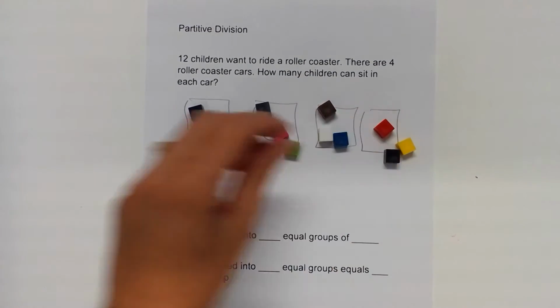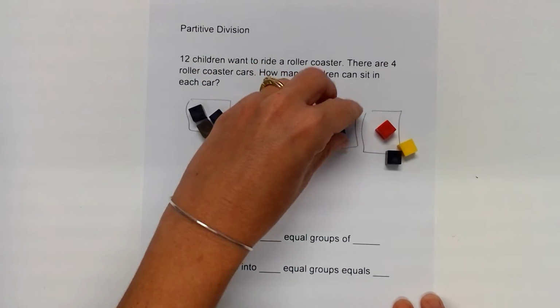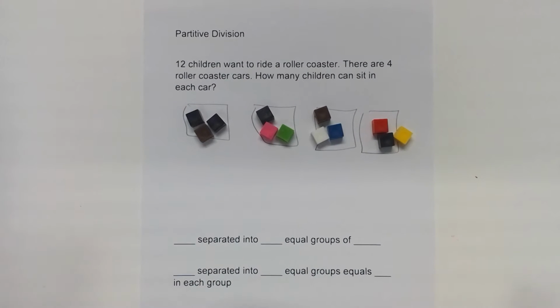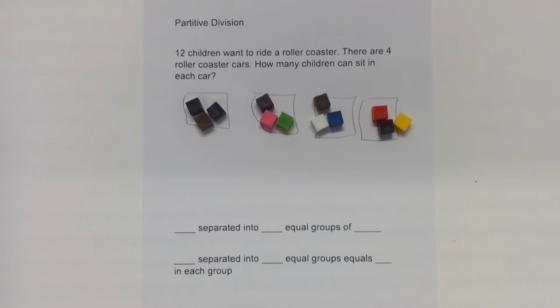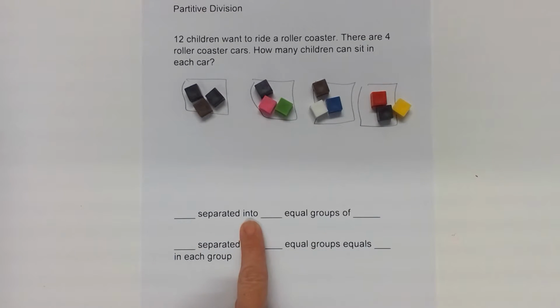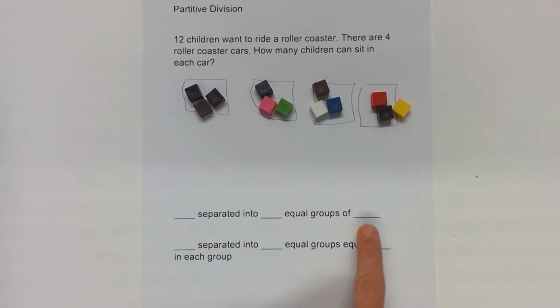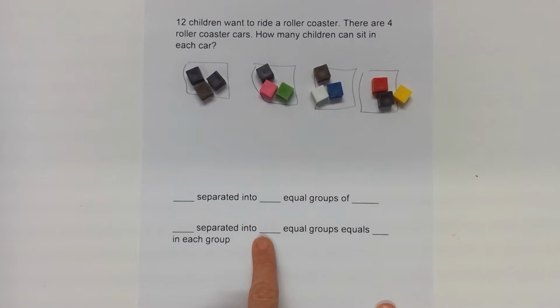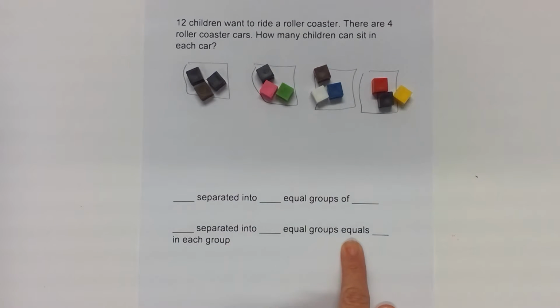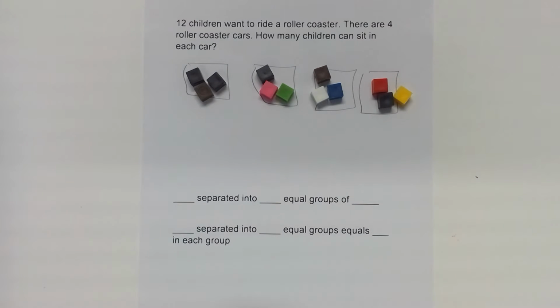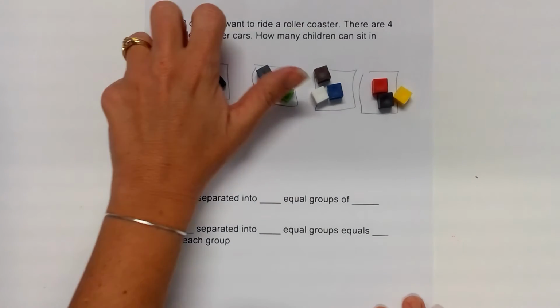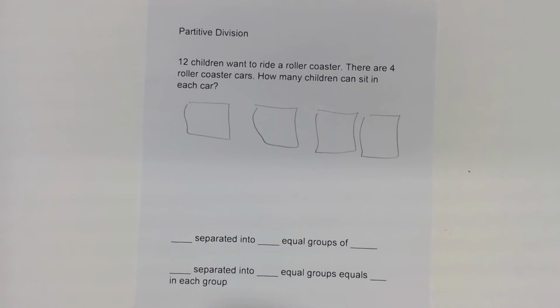Students come to you with knowledge of division because they understand sharing, and that's kind of what they're doing. We're trying to share those kids equally within those 4 cars. So then we can talk about 12 was separated into 4 equal groups of 3, or 12 separated into 4 equal groups equals 3 in each group, and the students can fill in. You can provide these number or sentence stems or frames in order to help the students do that description of their contextual situation. So that's partitive division.